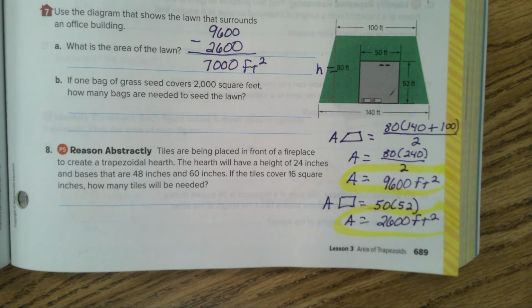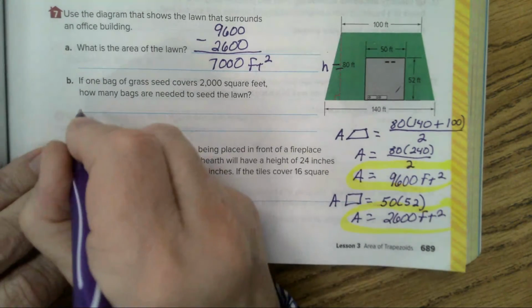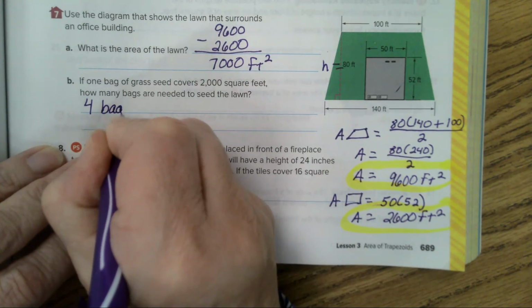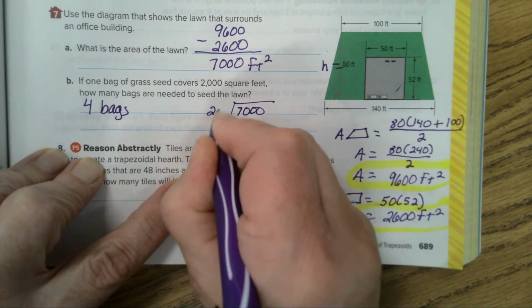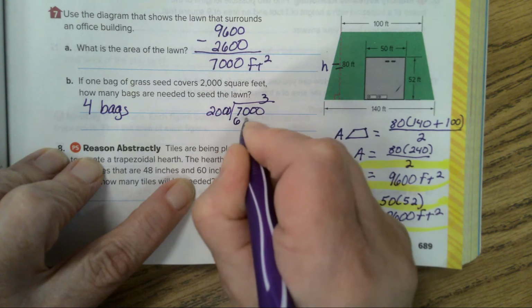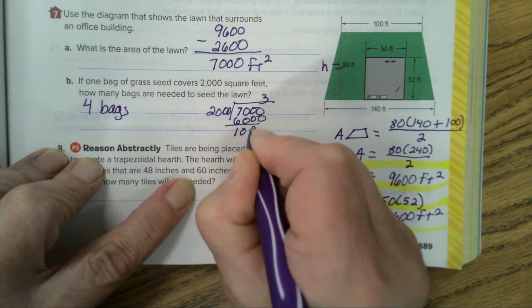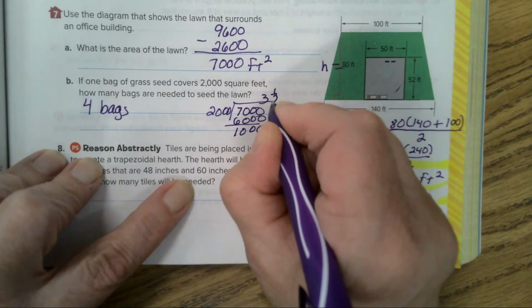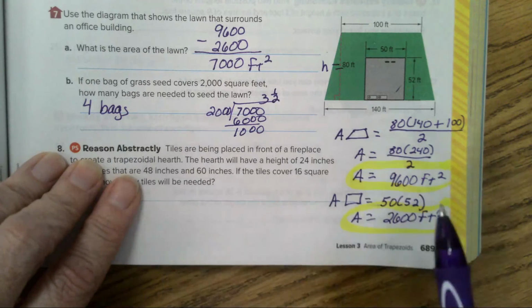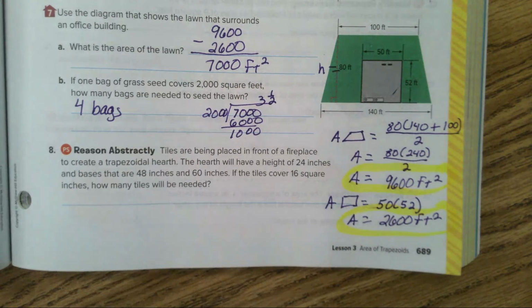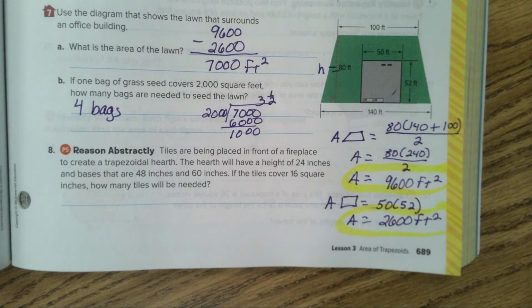So how many bags are you going to have to buy? 4. You have to buy 4 bags. Why 4 bags? Because 7,000 divided by 2,000 is 3, but you still have 1,000 left over. You need 3.5 bags, but you can't buy half a bag, so if you need 3.5, you have to buy 4 bags. You got it? Because 1,000 over 2,000 is 1/2, right? Any questions on that problem?